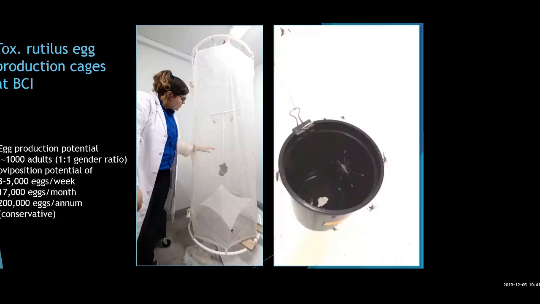But why would you want to go ahead and do that? Because if you wish to use Toxorhynchitis as a biocontrol option, you need to have the product available. And by having one cage of 1,000 animals, and here in this slide you see one of our production cages that are suspended from the ceiling. Those are custom cages that BioQuip suppliers make for us. One of those cages has the potential to give us per year roughly, and this is a conservative number, about 200,000 eggs. That breaks down to 3,000 to 5,000 eggs per week, or 17,000 roughly eggs per month.